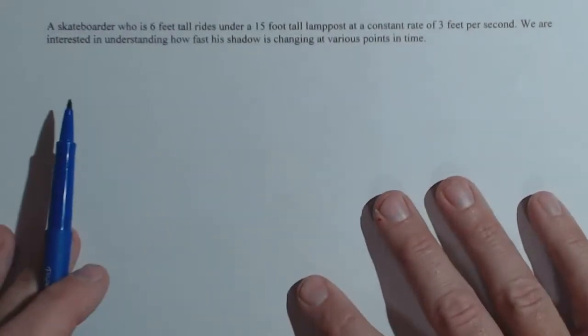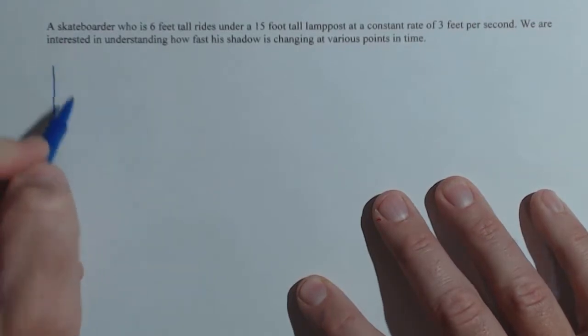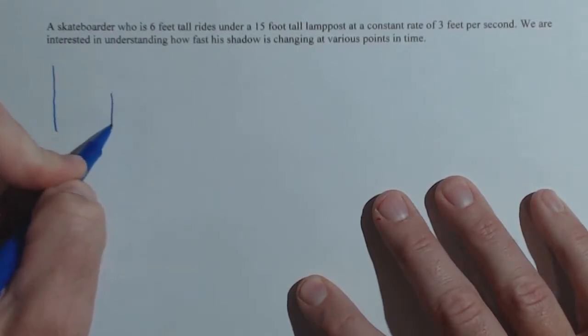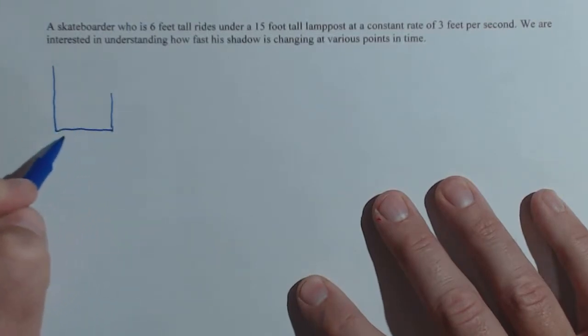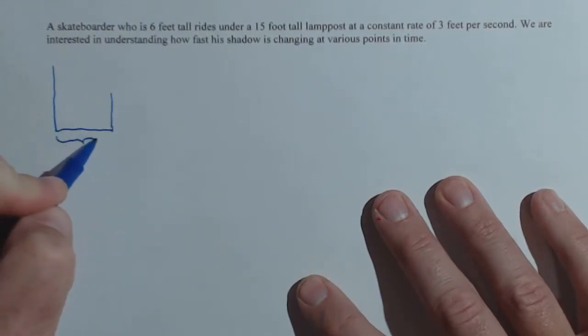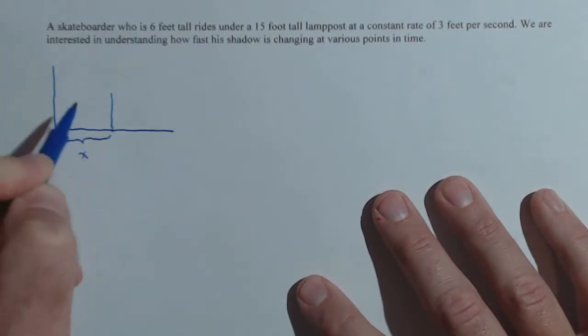So the first thing we're going to do is draw a picture of what's going on. So here's our lamppost, and here's our skateboarder. Now we're going to use x to be the distance from the skateboarder to the lamppost, and then we're going to use s to be the shadow.